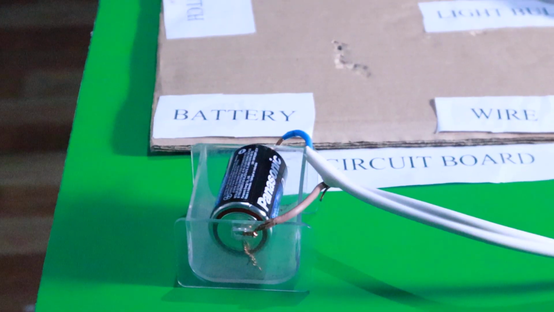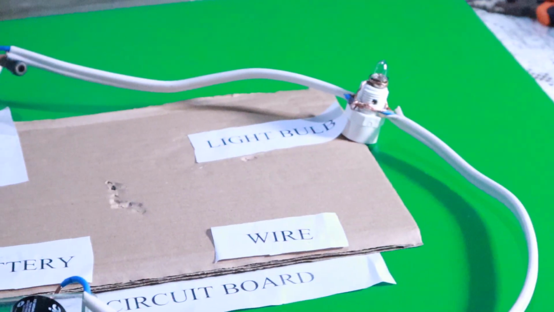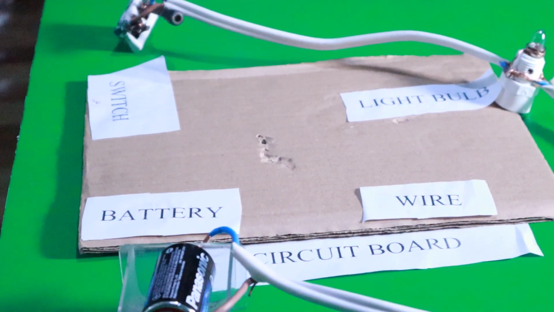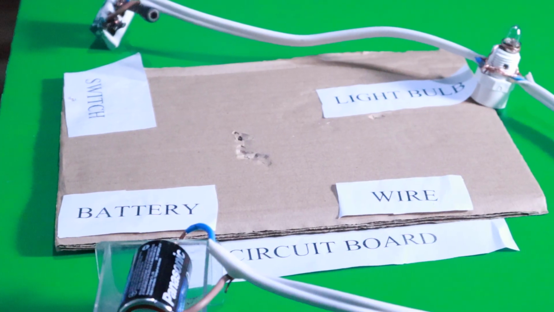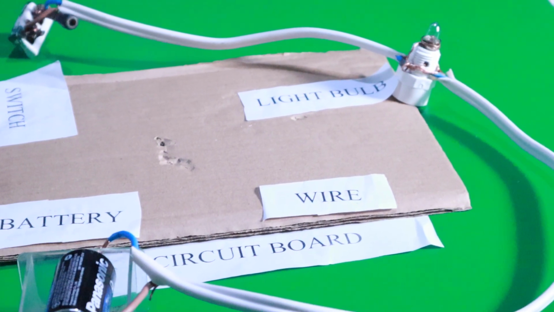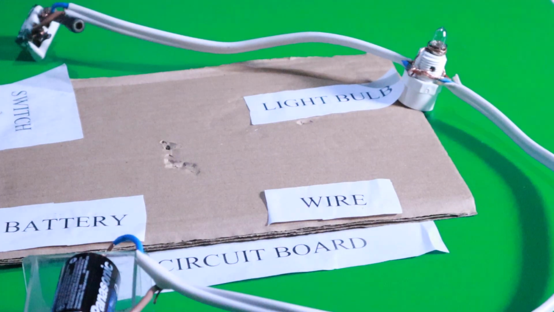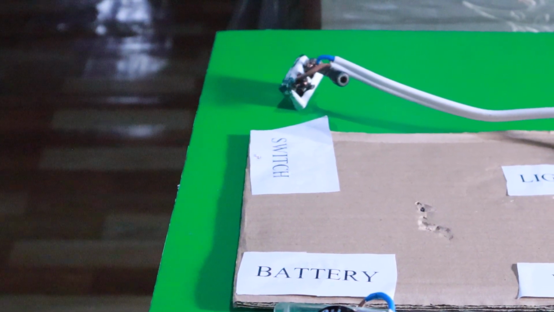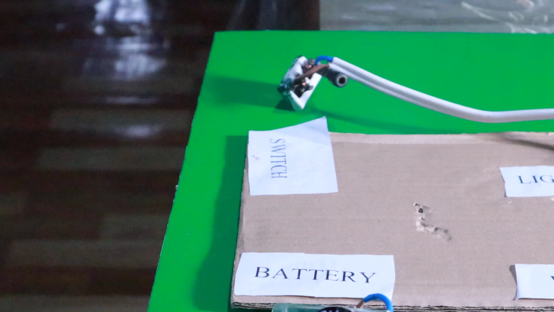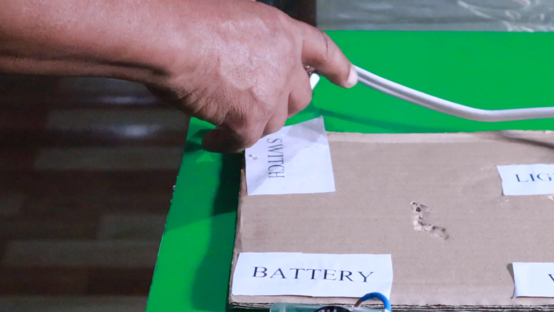The battery is going to supply power to turn the light bulb on. Everything here you see is laid out on a circuit board. So currently the light switch is not on. So how I'm going to turn on the light switch, I'm going to go over here and turn on the light switch.